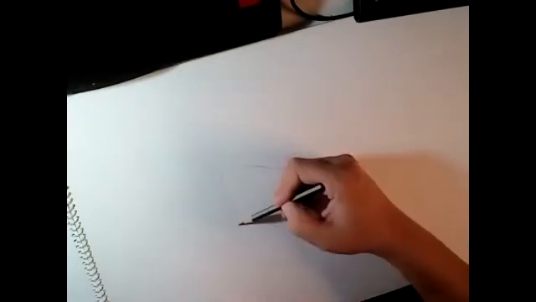So let me just fix my initial pencil strokes. I'm gonna draw a cube that is oriented in such a way that looks like this. Okay, that's a cube.